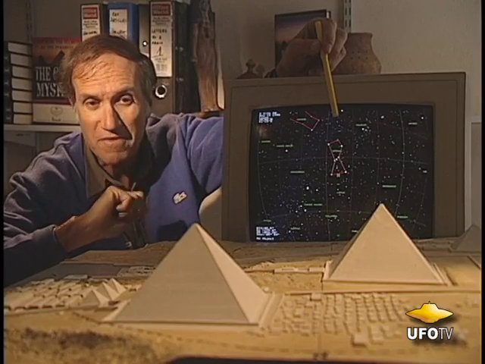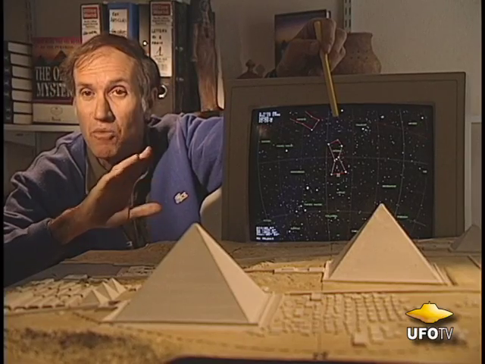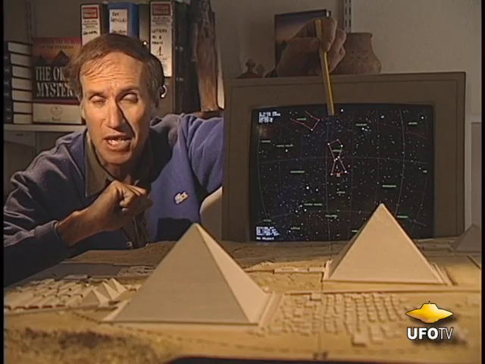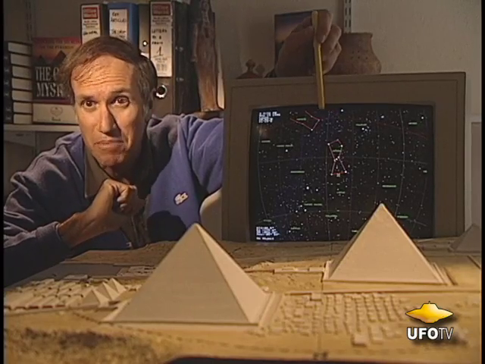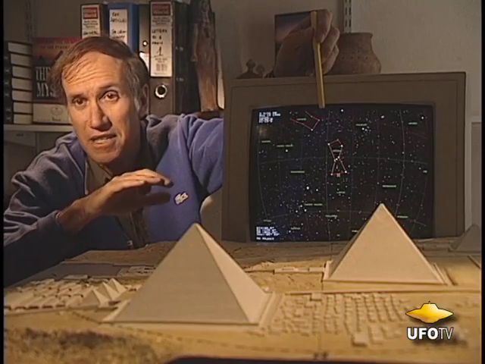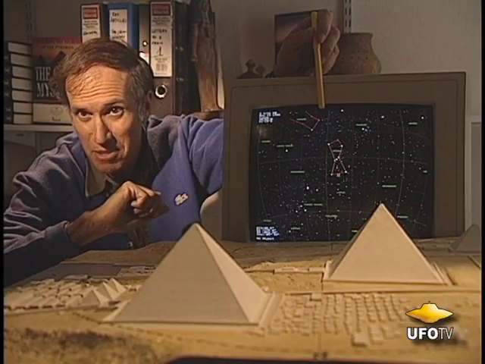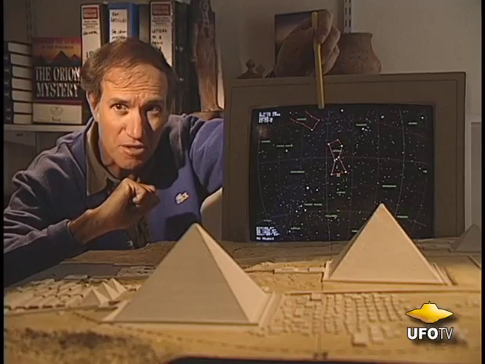However, there is something very interesting about what they tell us of this necropolis. They tell us that it is a representation of the kingdom of Osiris in the sky. And we have discovered that the three belt stars of Orion are in correlation to the three pyramids on the ground. But they also tell us that Osiris, and therefore Orion, had a beginning.